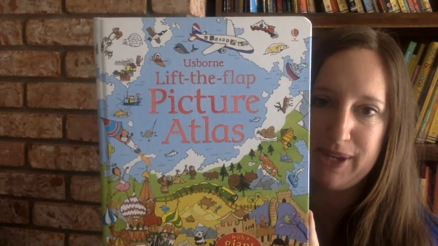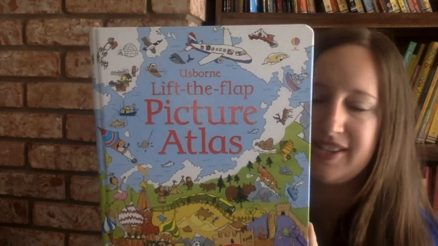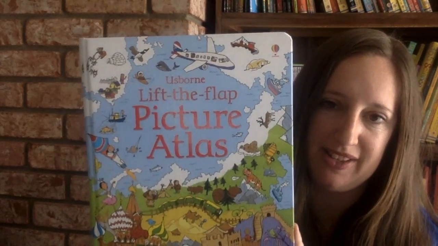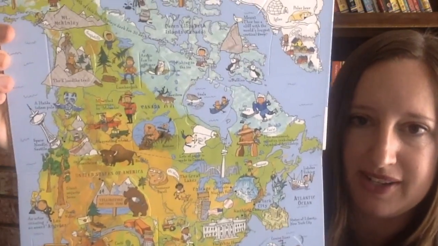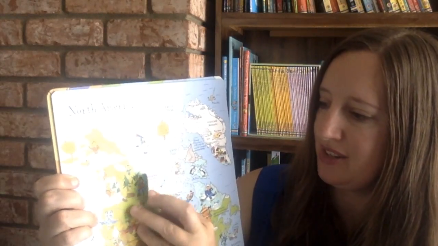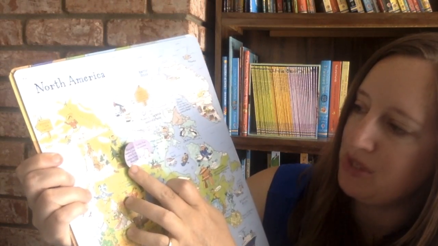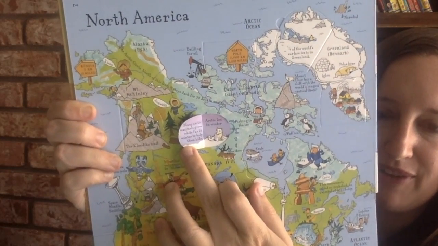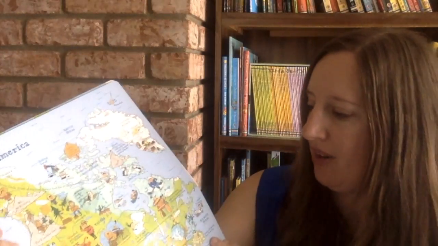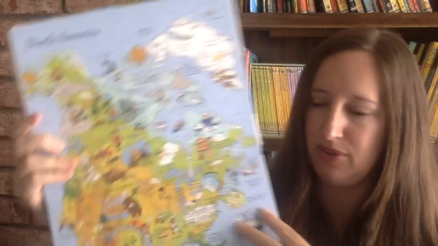Another atlas that I particularly like is the Usborne Lift-the-Flap Picture Atlas, and this is technically for kids 7 and up, although I've been reading these to my kids since they were age 4. Again, you just keep it age appropriate. So you'll see this is similar to the other one, except with flaps. This has over 100 flaps, so you can see here in the Antarctic fun facts. Like this one says, many Arctic mammals grow white fur in winter to help them hide, and they show the Arctic fox. So this is another more interactive, more hands-on way to look at the different continents.